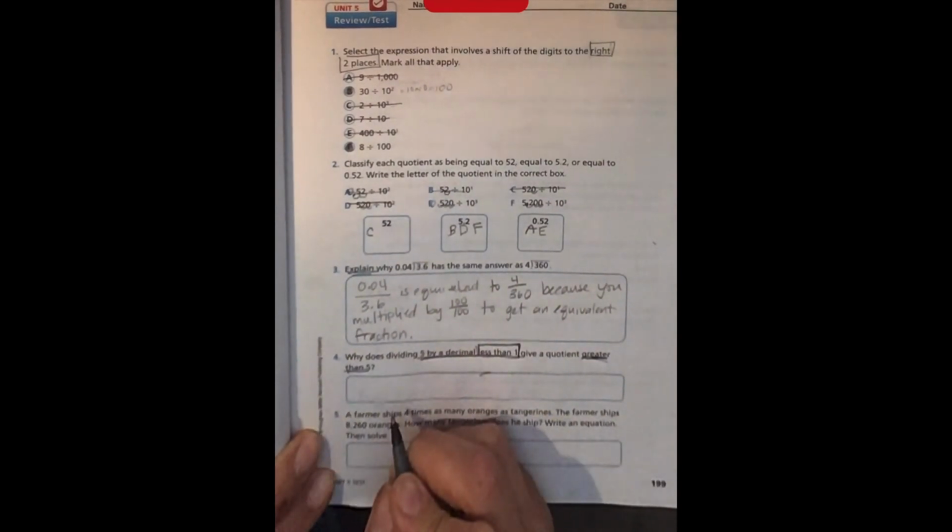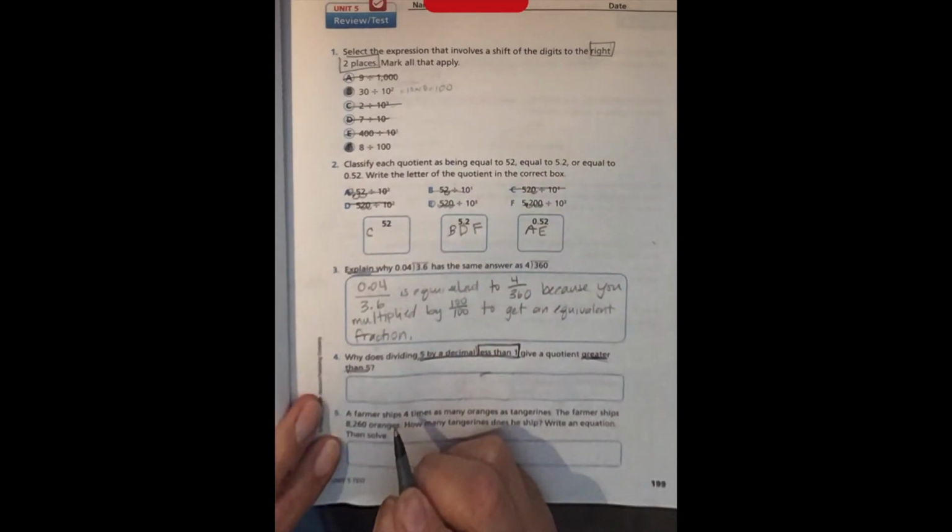And the reason why is because you are dividing 5 into smaller parts than one whole. And so you're going to get more than 5 parts.